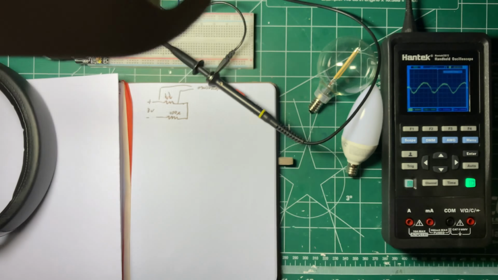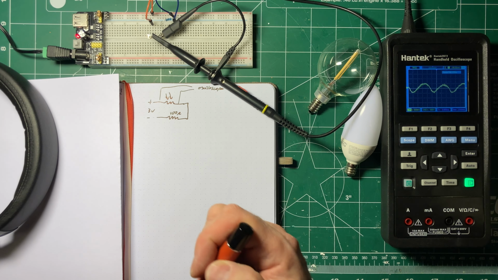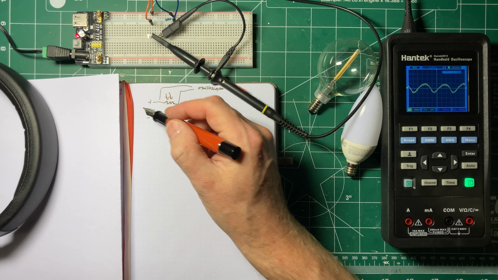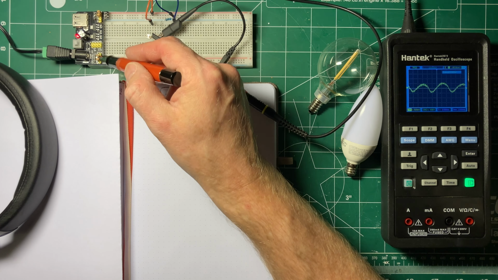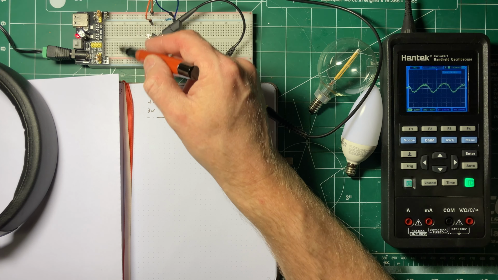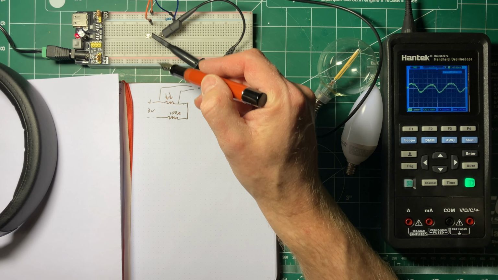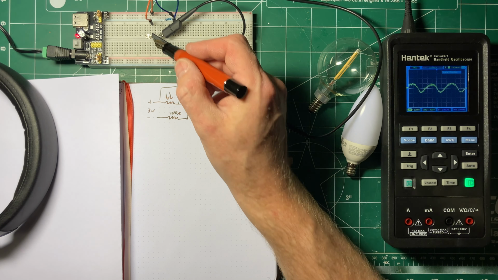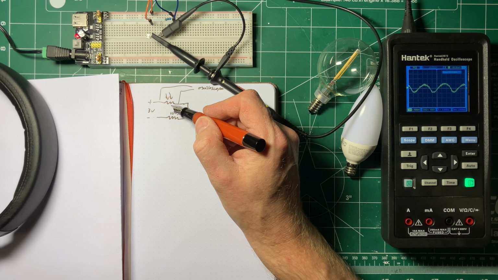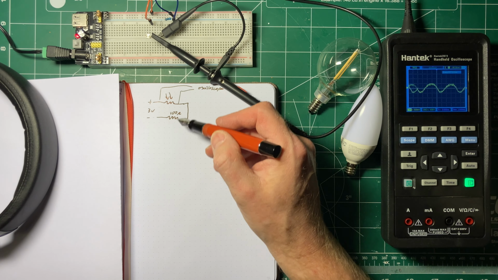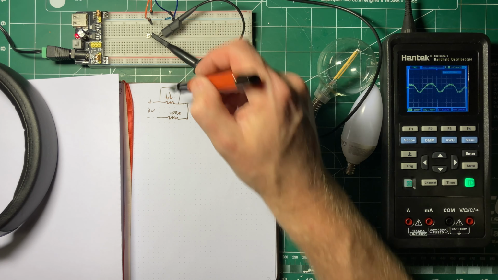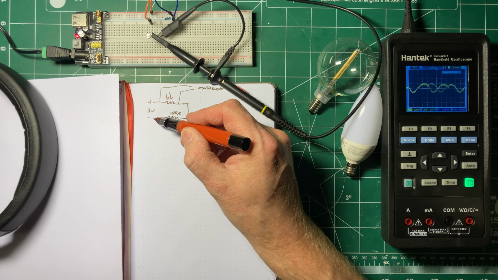The circuit is described here. We've got 3 volts going in. I'm using one of these little power supply boards that you get with Arduino sets. There is a photoresistor, that's right here. There is a 100 ohm resistor right here that forms a voltage divider with the 3 volts across it.